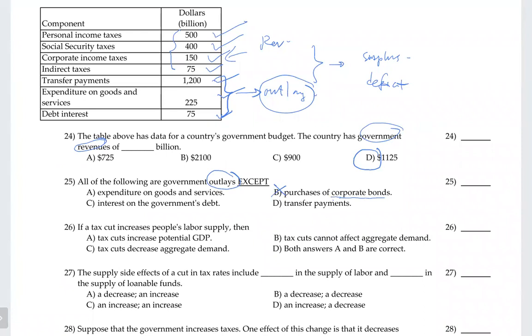Actually, that's government investment. 26. If a tax increases people's labor supply, the answer is A. That's going to increase potential GDP, because potential GDP relies on, as I just explained, technology, capital, and labor supply.